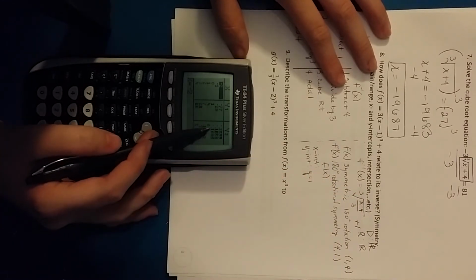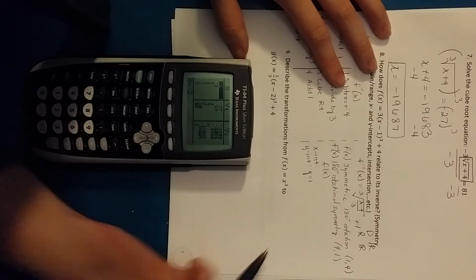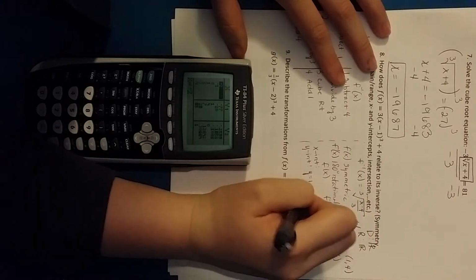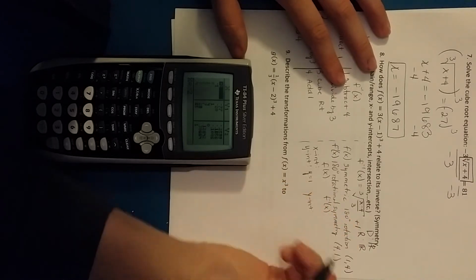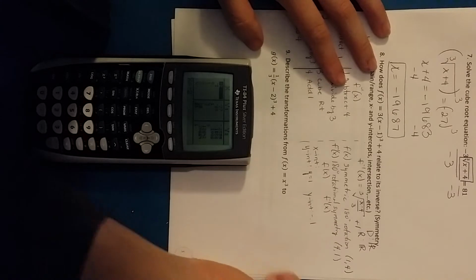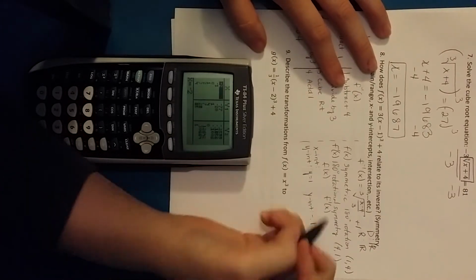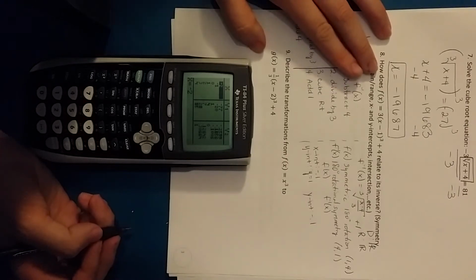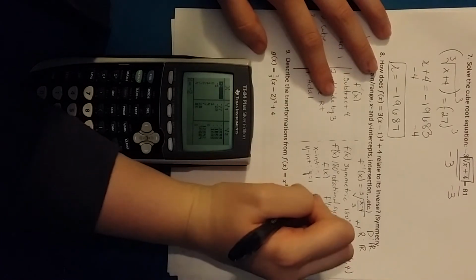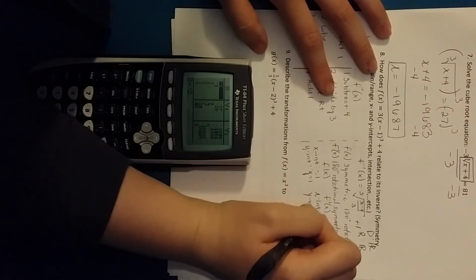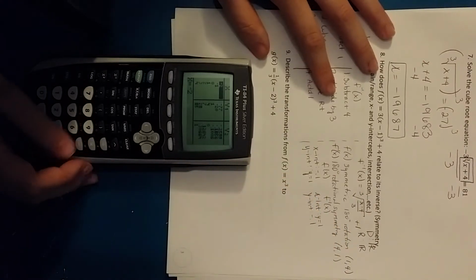And over here, the y-intercept of f inverse is negative 0.1. So that's my x-intercept of f of x. So my x-intercept over here is the y-intercept from f of x.